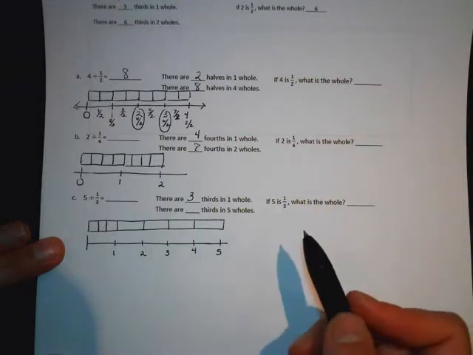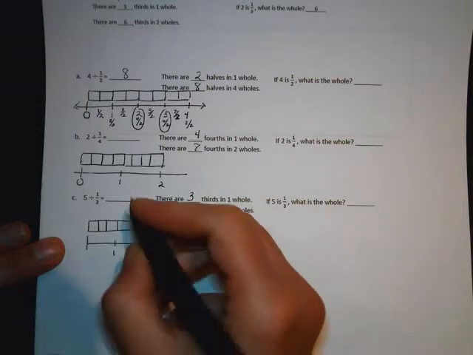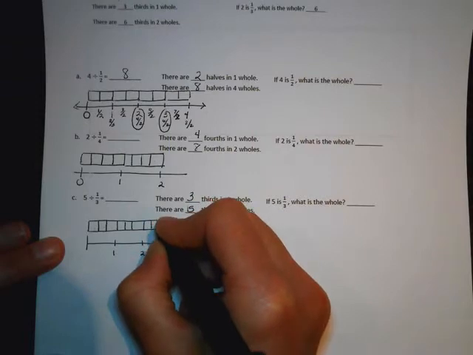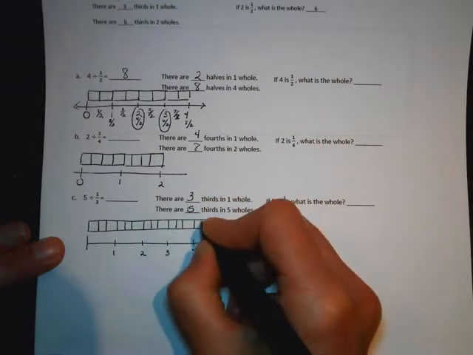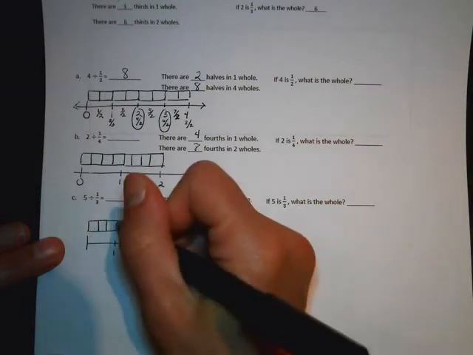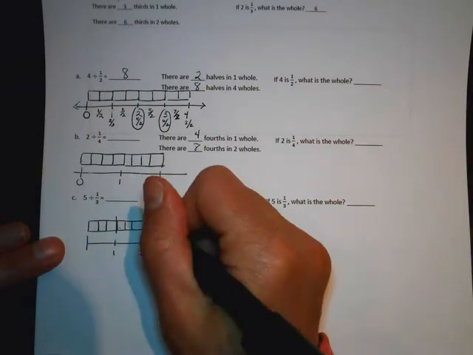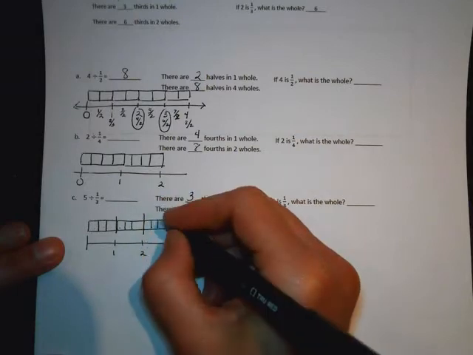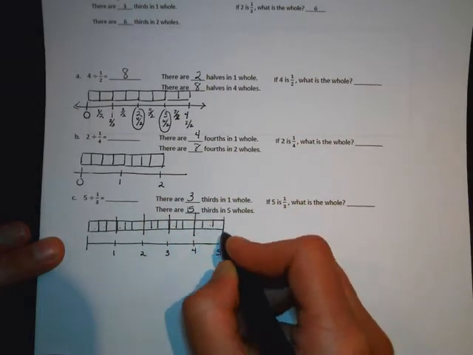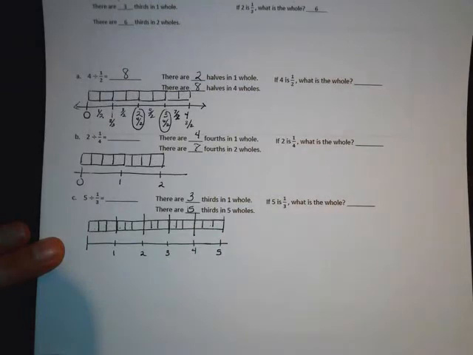So then if we have 5 of these, then it should make sense that there'll be 15, right? We can get 3 thirds out of this one, 3 thirds out of this one, 3 thirds out of this one, and 3 thirds out of this one. So 1, 2, 3, 4, 5, 6, 7, 8, 9, 10, 11, 12, 13, 14, 15. Are we okay with that? Does that make sense?